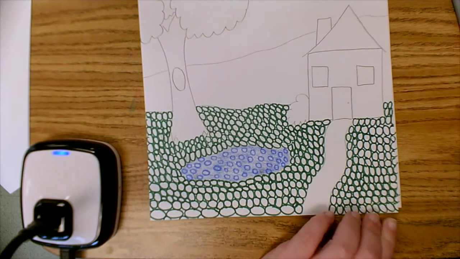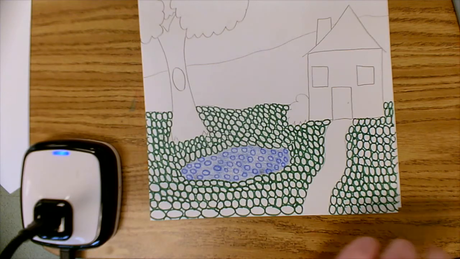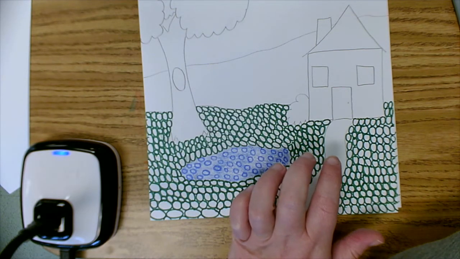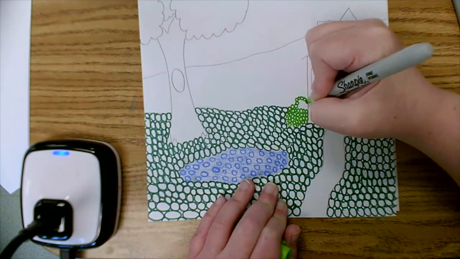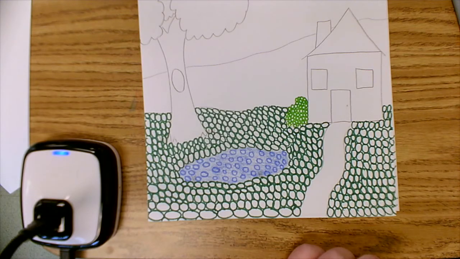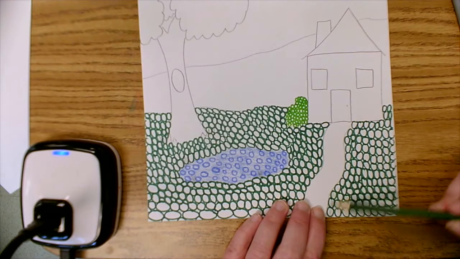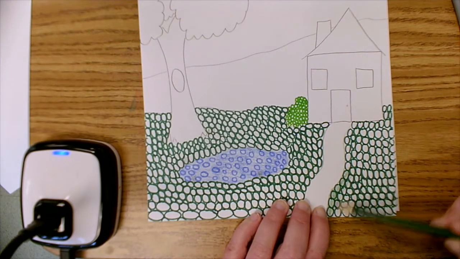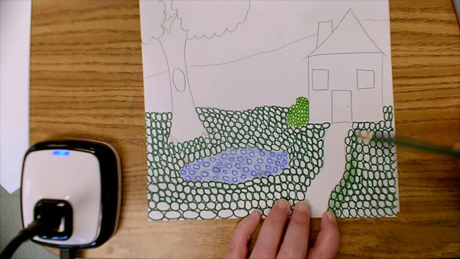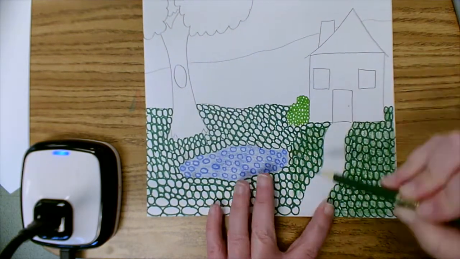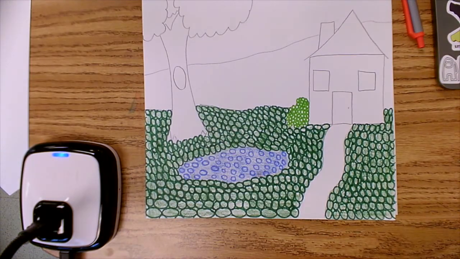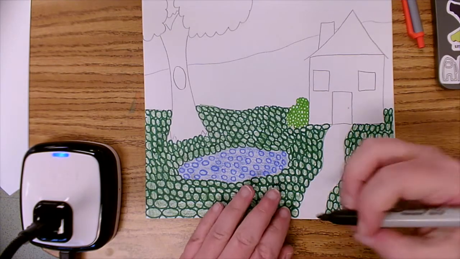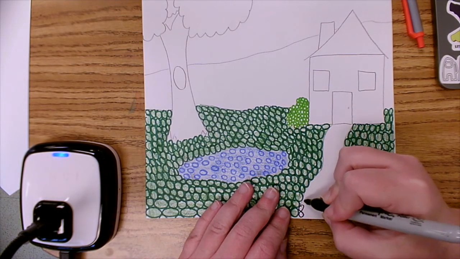Now that I've finished my grass, I'm going to pick a lighter color green to begin doing the bush. Once I've finished the bush, I'm going to grab my green colored pencil, or you could use a crayon, and I'm going to fill in the grass area all throughout the foreground. After I finish the grass, I'm going to move on to the next solid, and I'm going to do the sidewalk.